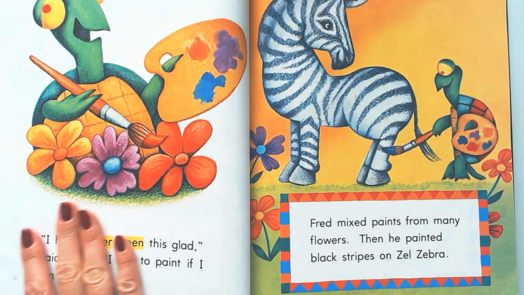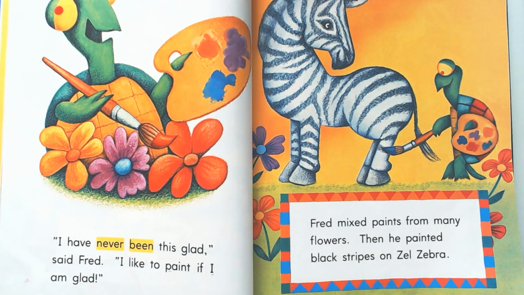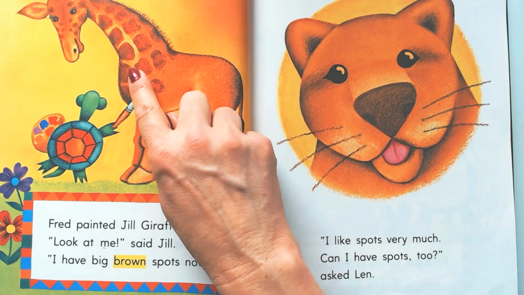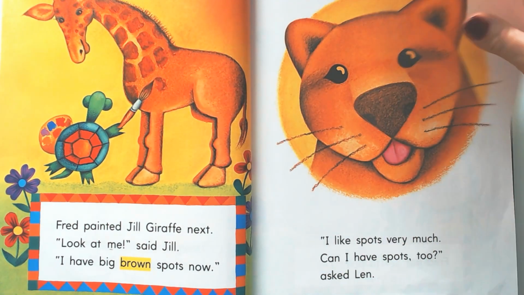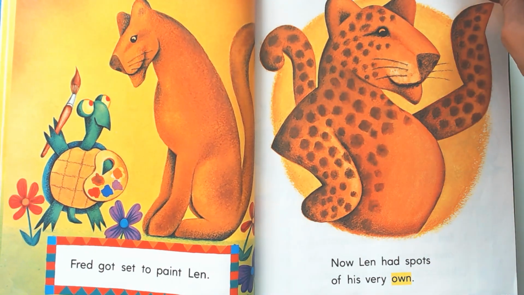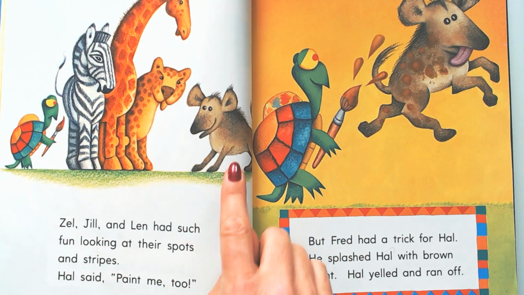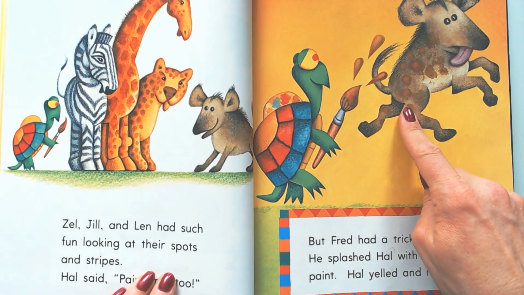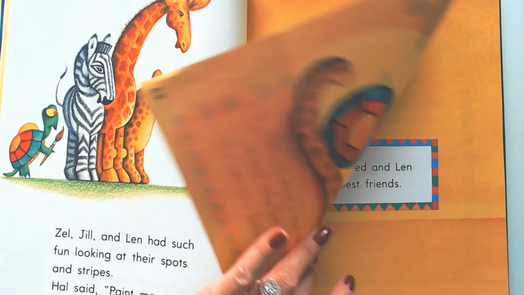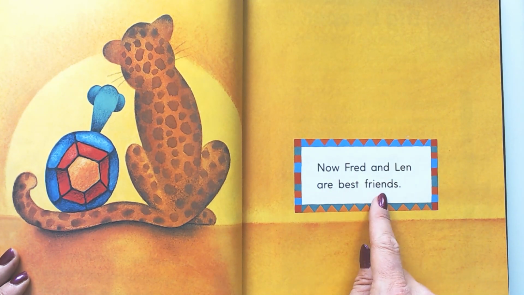And then you could say next, Fred was in such a good mood that he crushed some flowers and made paints and painted stripes on the zebra and spots on Jill Giraffe and spots on Len Leopard. And what happened next? When he saw Hal Hyena, he splashed him with paint. So what happened last? Last, Fred and Len are best friends.